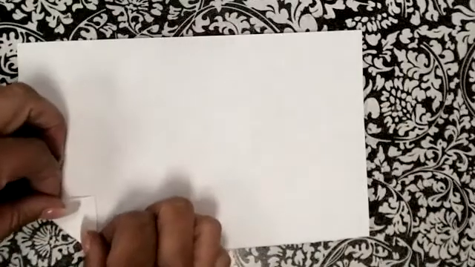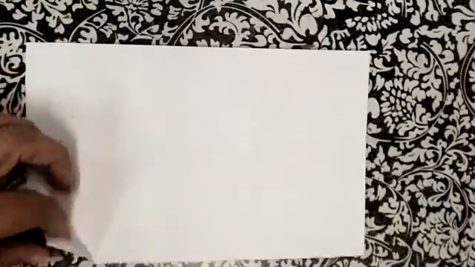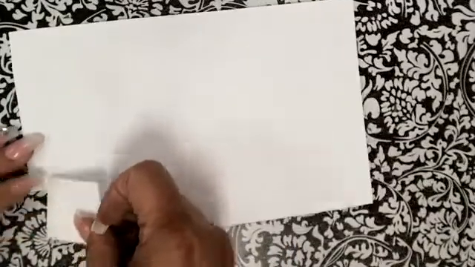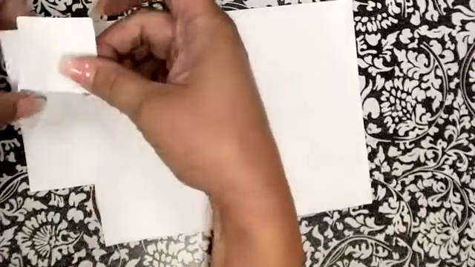I'm going to cut out some x from each corner. So the same exact square is going to get cut out of each corner.